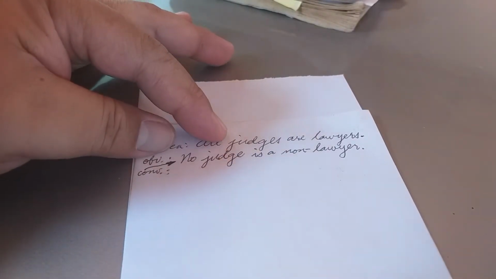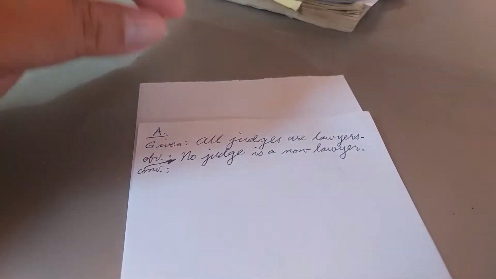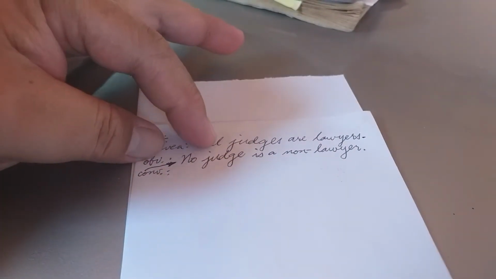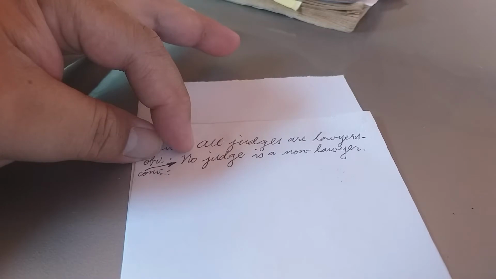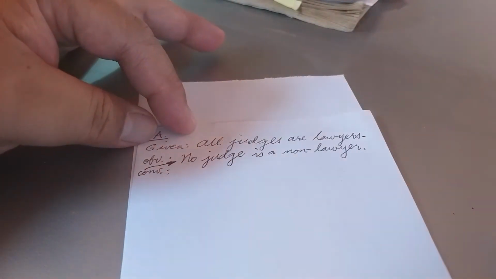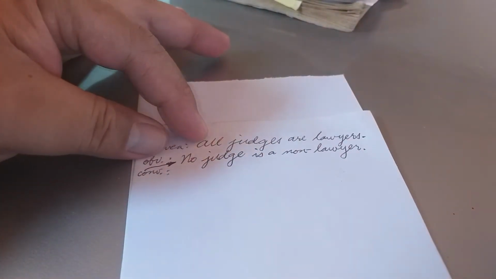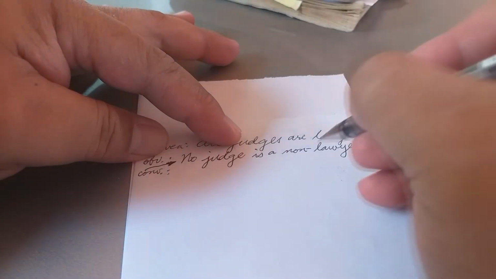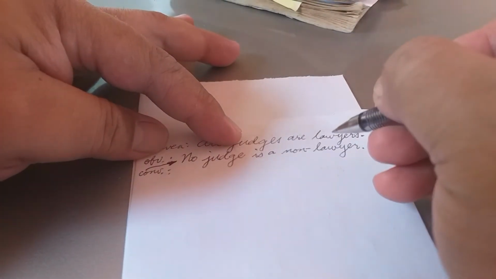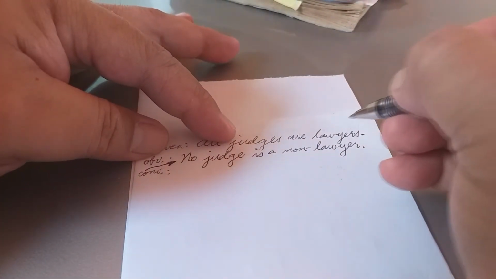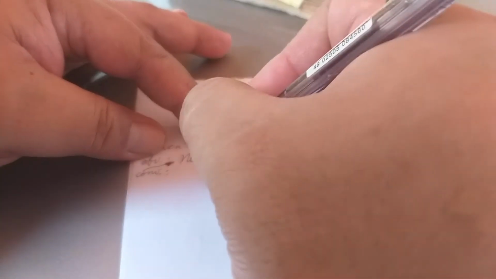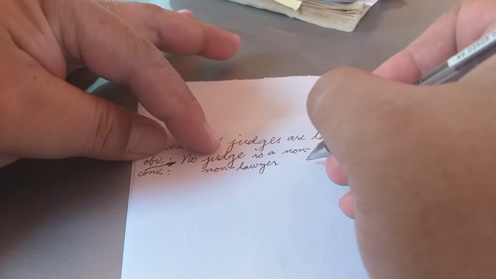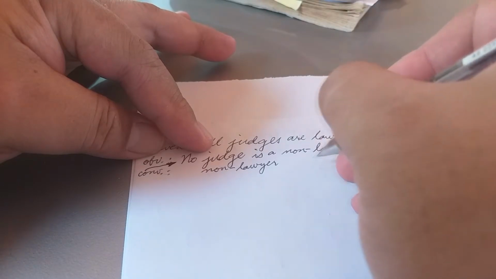It is a simple conversion of an E proposition, because the obversion is just an E proposition. First, interchange the subject and the predicate, non-lawyer and judge.